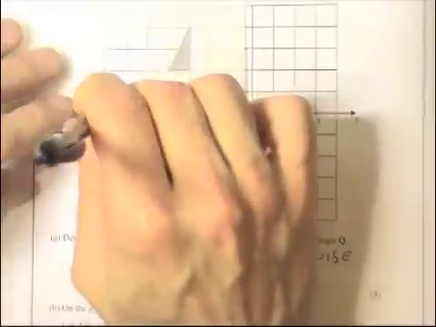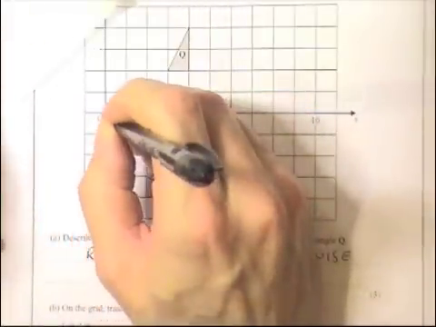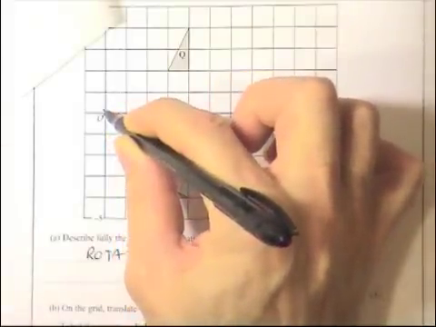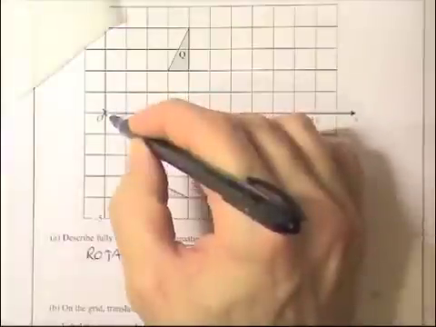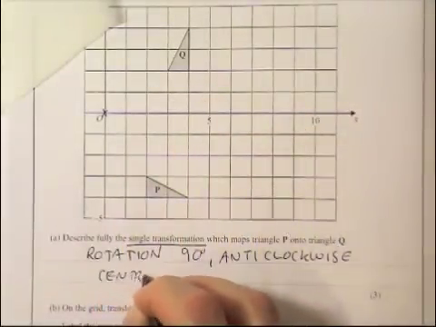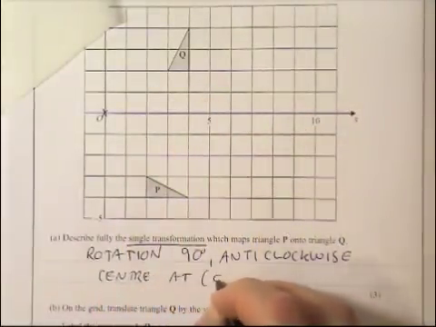So if I carefully remove the tracing paper, this point here is my centre of rotation, and that is 0, 0. So centre at 0, 0.